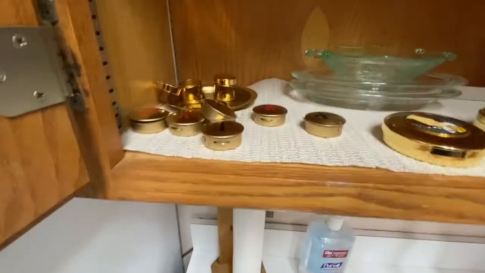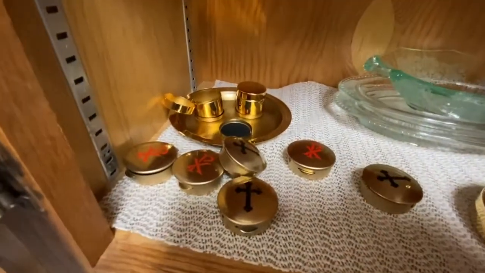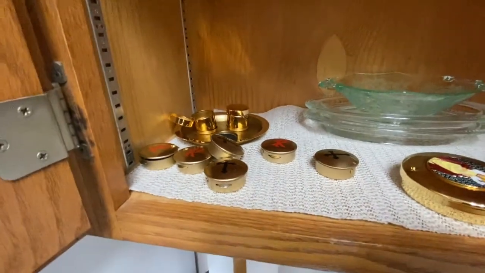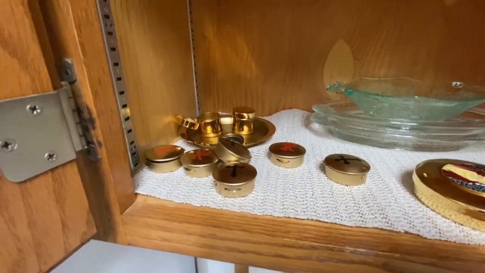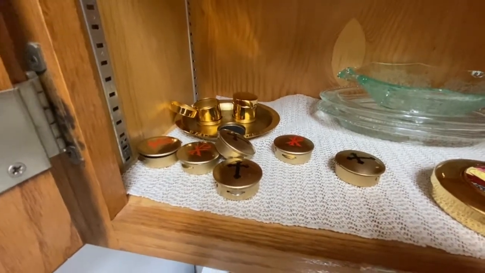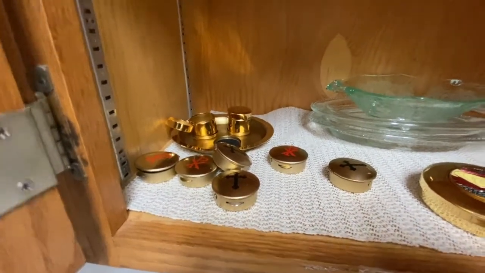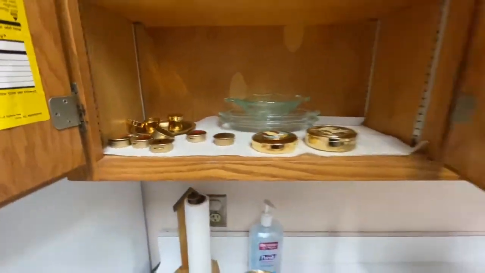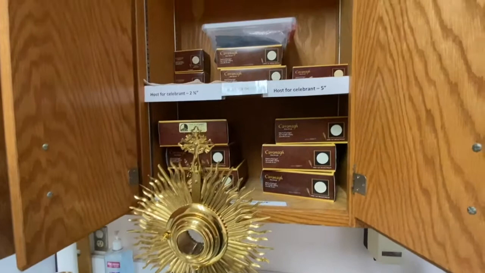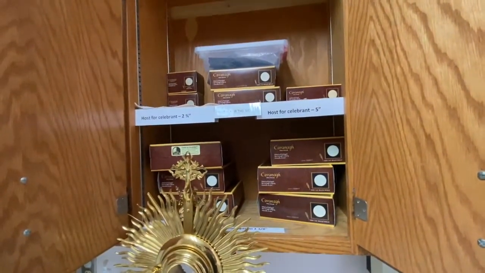Up here, see those little disc-shaped things? That's called a pyx, P-I-X. And when someone takes Holy Communion to the sick, that's what they take it in. A special container called a pyx. See all these? Those are the boxes that the hosts come in.